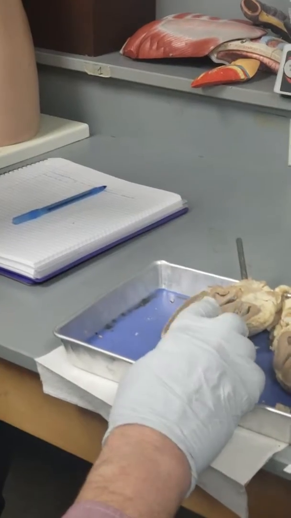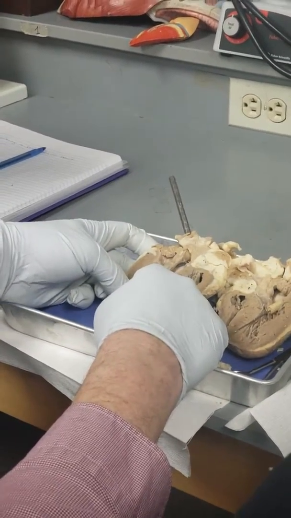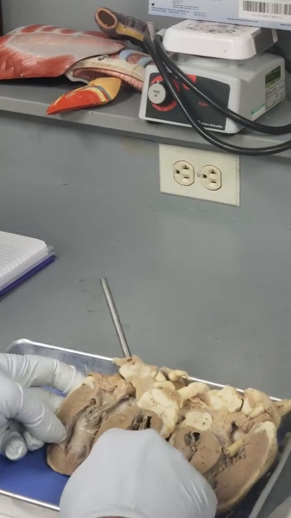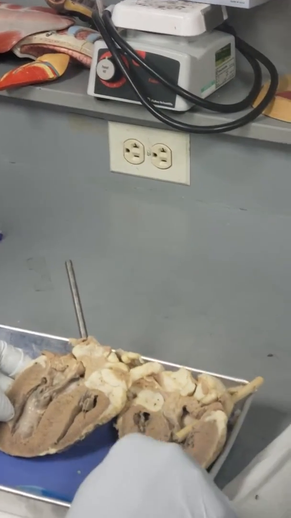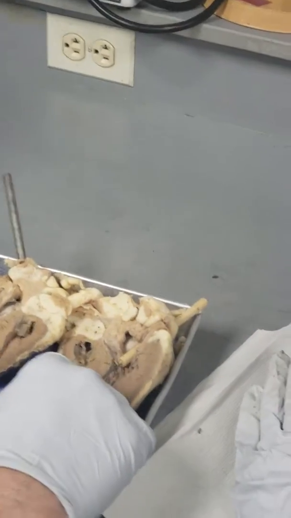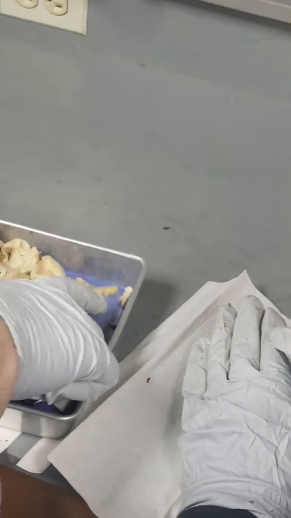Right and left ventricles on both halves. That's the way it works. So what chamber is this here? Left ventricle. I need quick, rapid responses from both of you. What chamber is this? Left ventricle. What chamber is this? Right ventricle. What chamber is this here? Left ventricle. And what chamber is this here? Right ventricle.